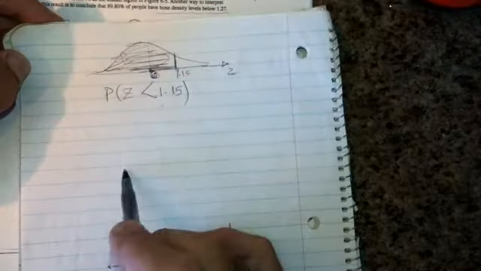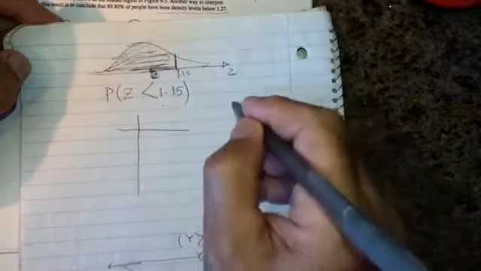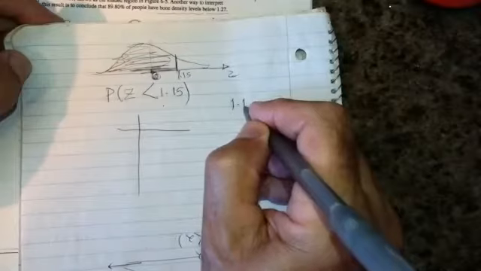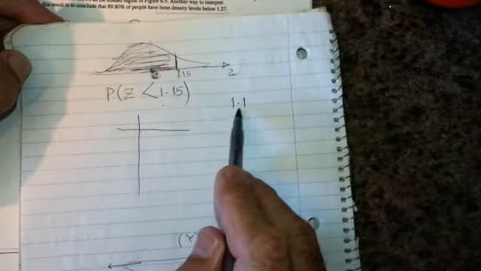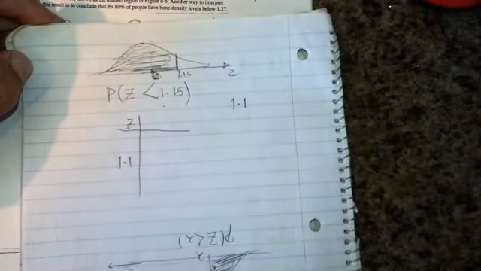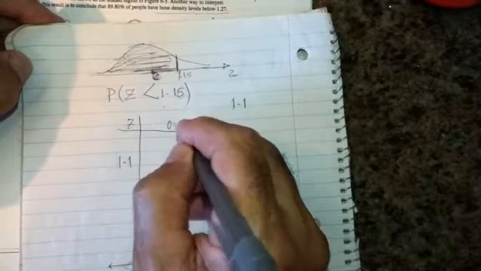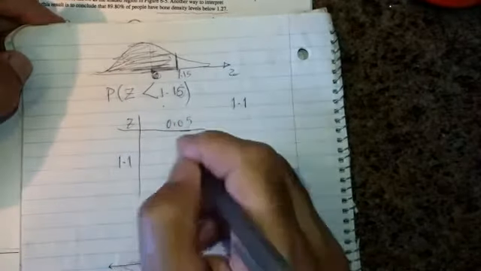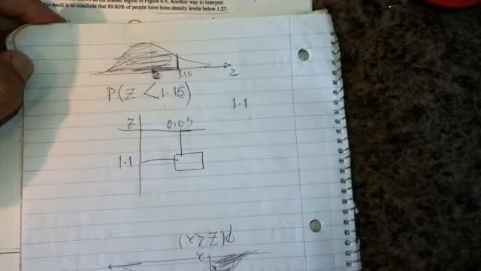It gives you this area, and that is your probability. So on table A2, this 1.15, you write it as 1.1. The one digit before and one digit after the decimal, you find that one here. And the second digit, which is 5, you find that at the top. You bring these two, that gives you the probability.